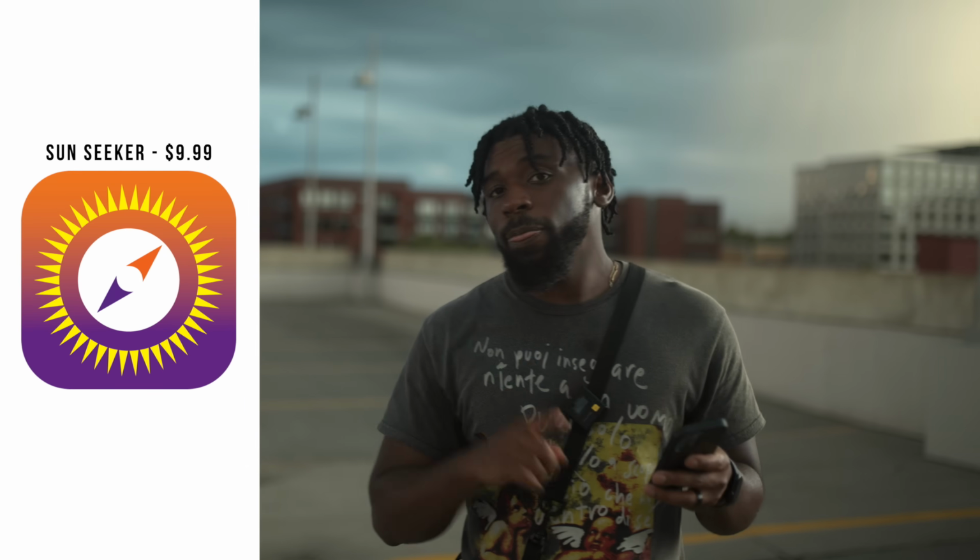Have you ever gone to a location before a shoot and you're completely dependent on the position of the sun? This app is great for that because it allows you to see exactly where the sun will be based on the time of day and also the time of year, which is really great. This app, Sunseeker, costs $9.99, but it is incredible for pre-production. I want to show you guys how it works.